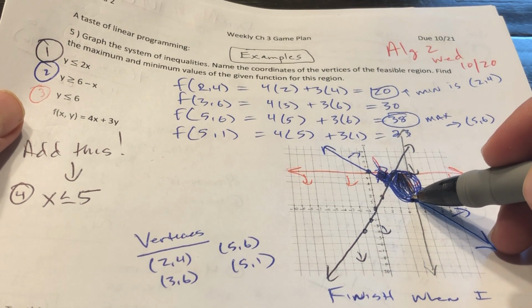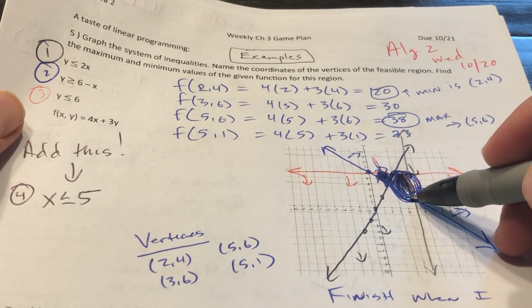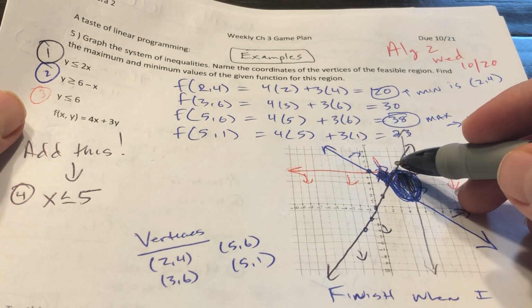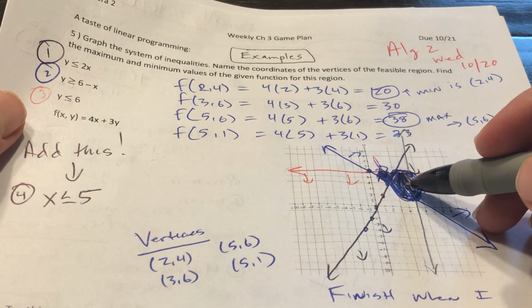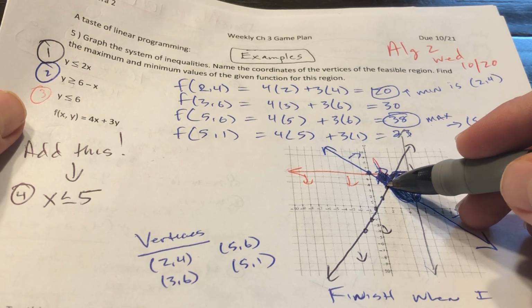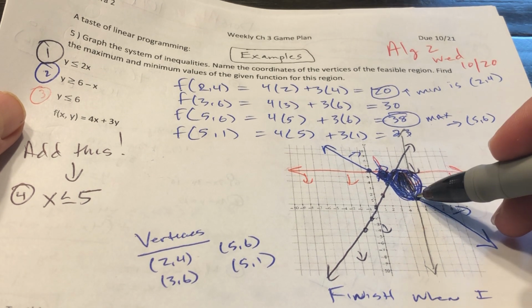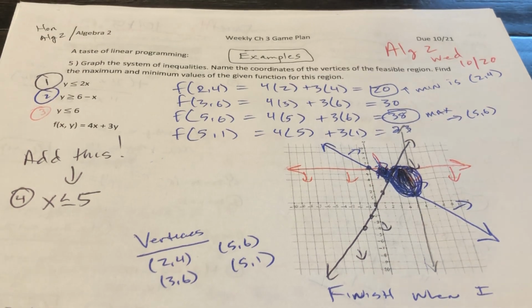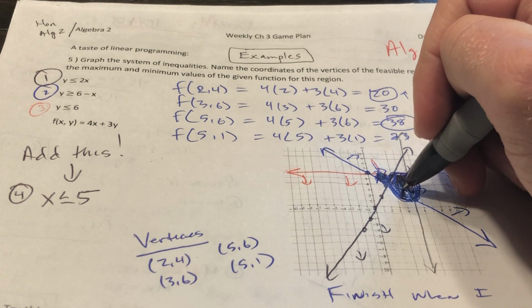First vertex, is that 2, 4? 3, 6? Wait, where did I say 2, 4? I made a mistake. That's 2, 4. That is 3, 6. That's 5, 6. That's 5, 1. All right, that's all of them. So in this entire region, you can tell the boss, hey, anything in here works.